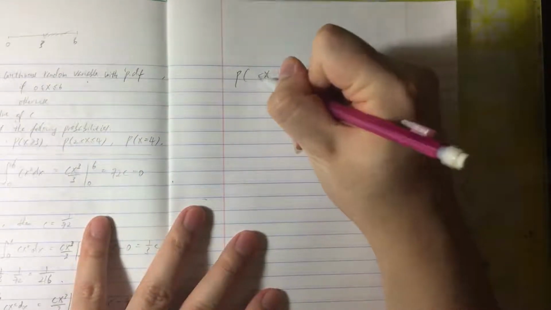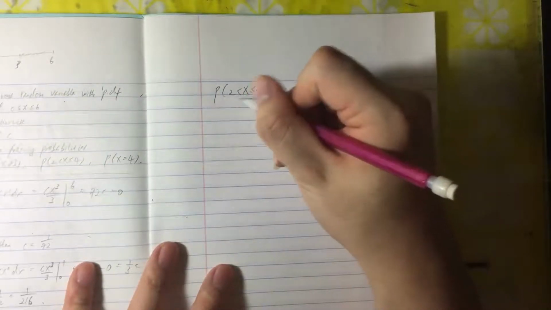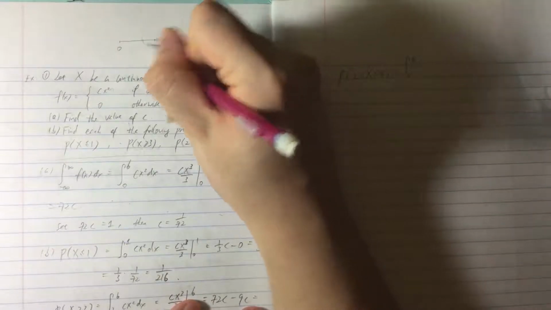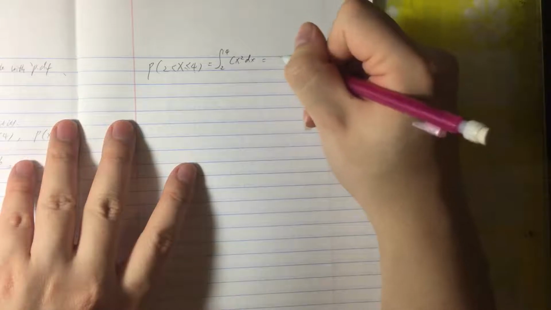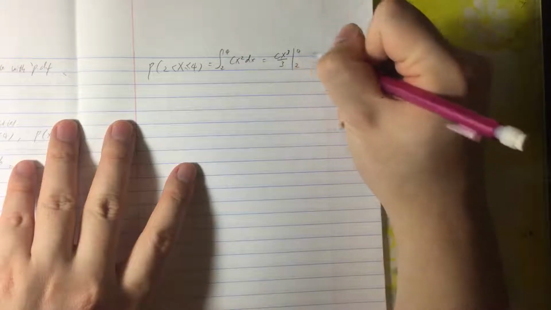Next, what's the probability that x is between 2 and 4, including 4, but not 2? When x is between 2 and 4, it doesn't matter whether the endpoint is included or not. Take the integral from 2 to 4 of f of x dx. Between 2 and 4, f of x is cx squared. So plug in cx squared for f of x. Take the antiderivative. We have cx cubed over 3. Evaluate from 2 to 4.